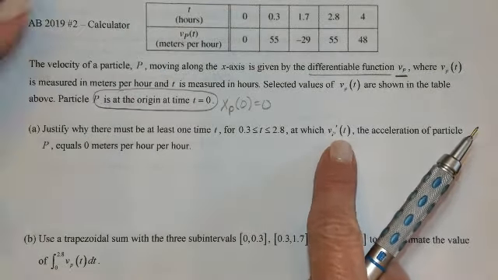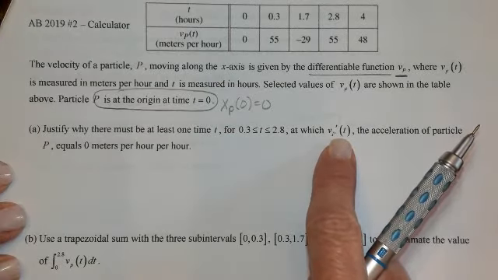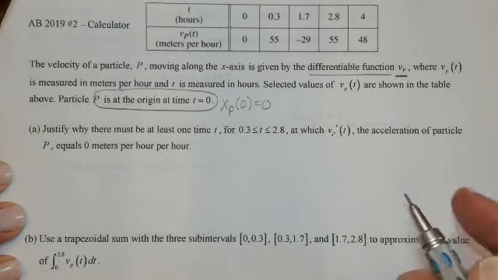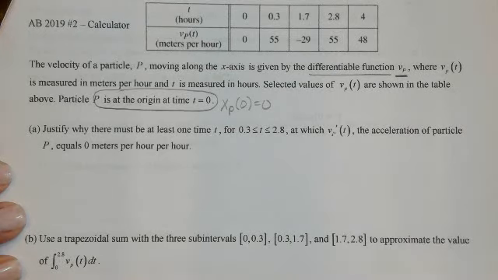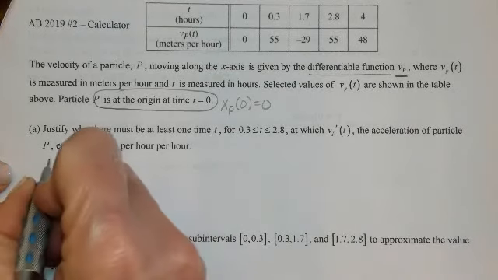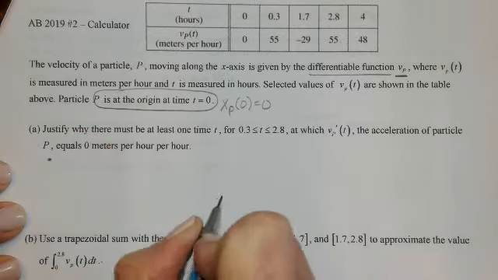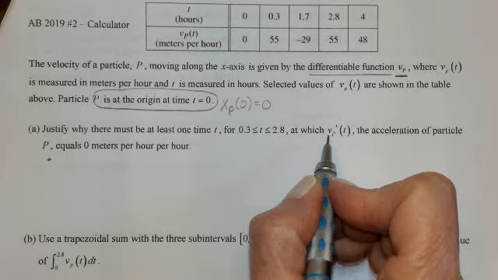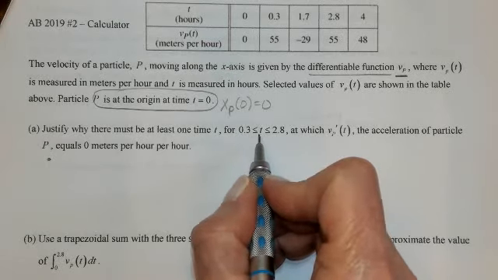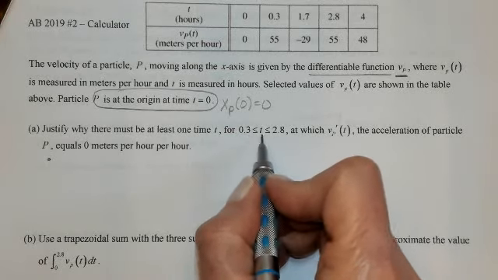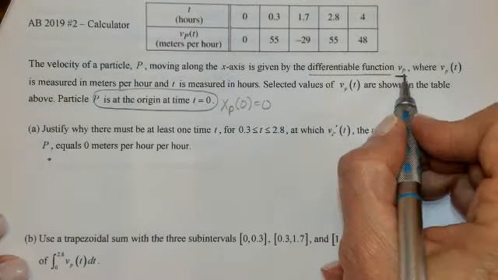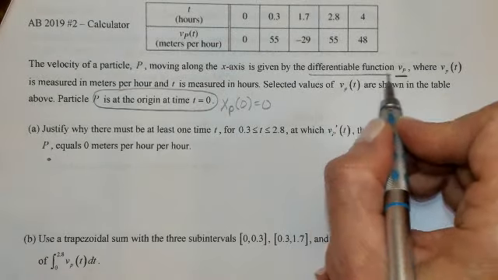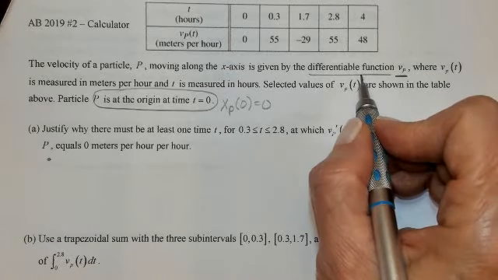Mean value theorem will verify the existence, will confirm that that time has to exist. So here's my thought process. I need to use mean value theorem, so let's give the conditions that mean value theorem applies. For mean value theorem to apply, v must be continuous on the closed interval and differentiable on the open interval. We are given that velocity is differentiable everywhere. Therefore, v must be continuous everywhere as well.